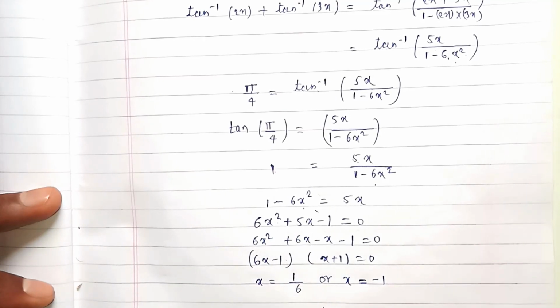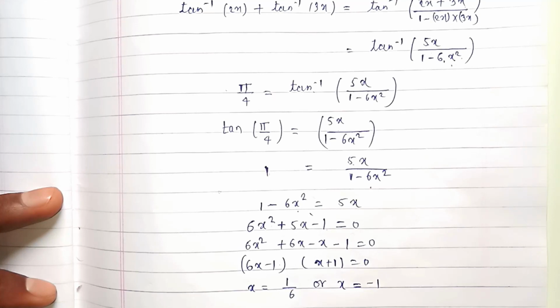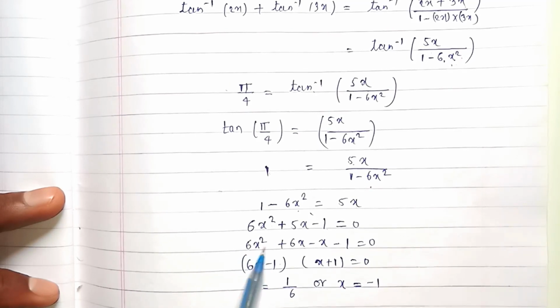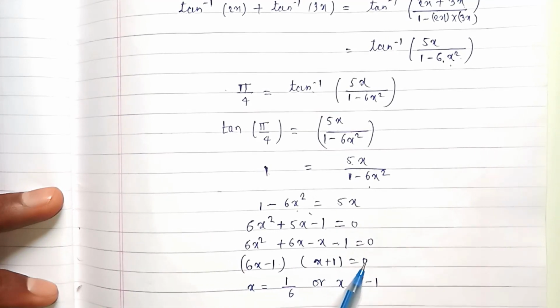The further part is only finding the factors of the quadratic equation. If you find it difficult to factor a quadratic equation, you may check my playlist. I already uploaded a short trick to find the factors of any quadratic equation in a few seconds. Applying the factor form, we get 6x square plus 6x minus x minus 1, which is (6x minus 1) times (x plus 1) equal to 0.